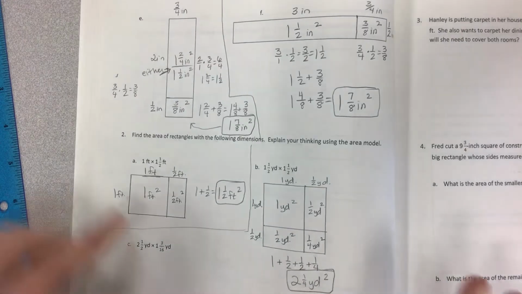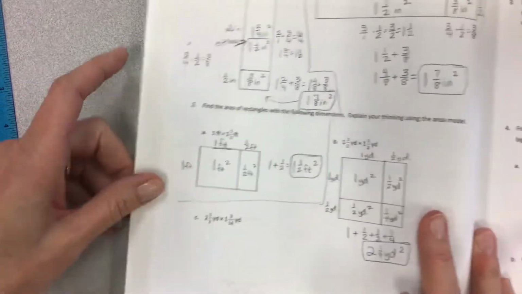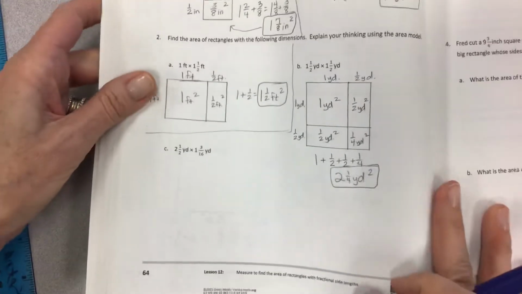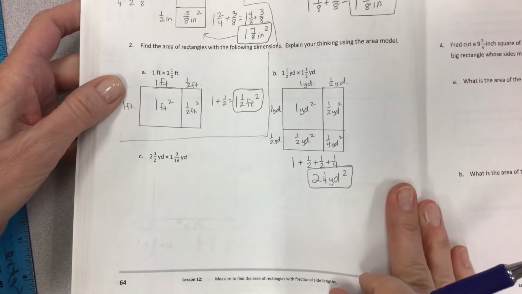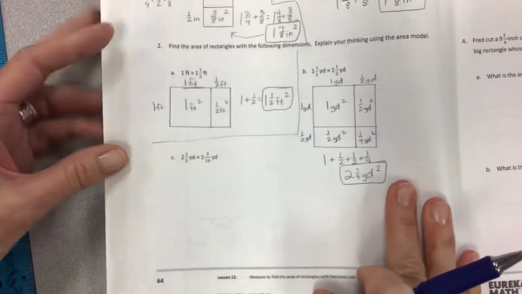So a little bit of mental math there is okay. You guys could see that the whole time, and if you couldn't, I just moved it up for you. Hooray!